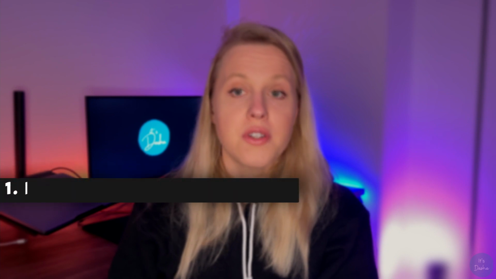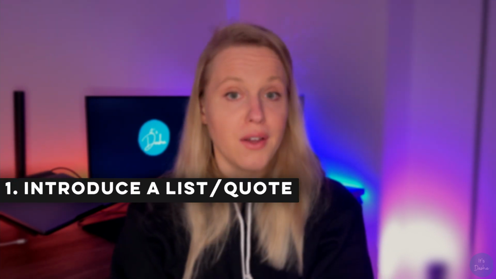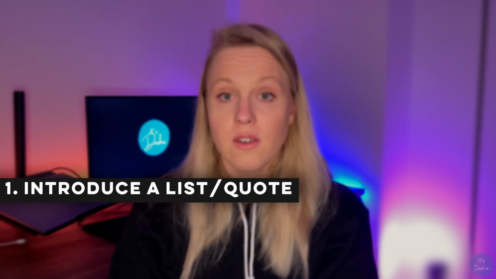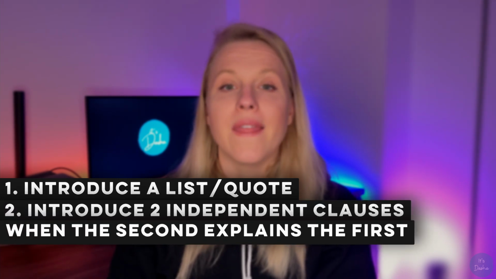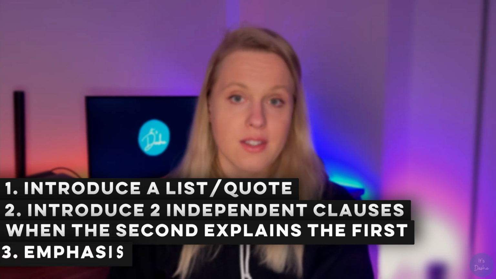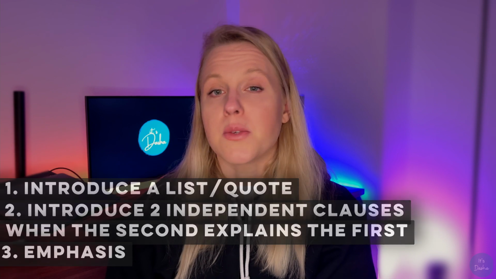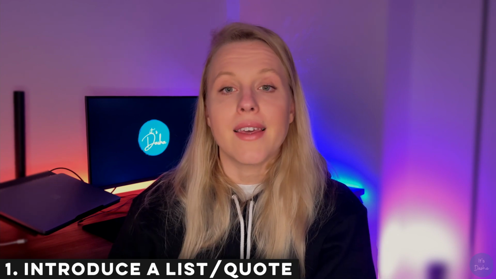Remember that the colon has 3 distinct grammatical uses. The first is to introduce a list, like we did in the examples above, or a quotation. The second is to separate 2 independent clauses when the second explains the first. And lastly, emphasis. The first grammatical use is pretty easy. When we want to introduce a list of items, we can add a colon before we begin the list.